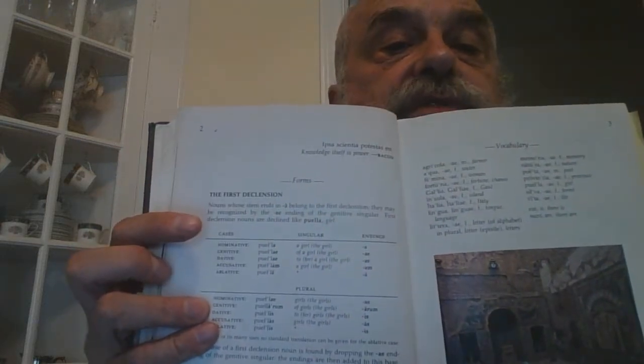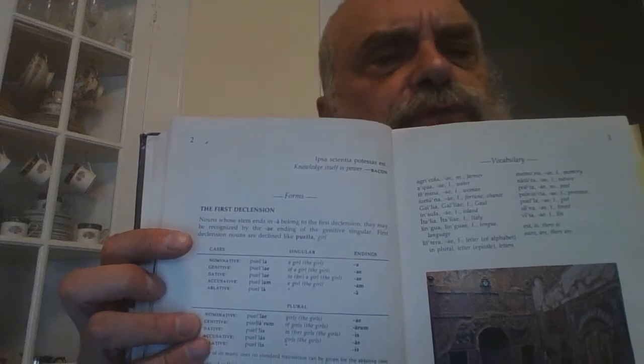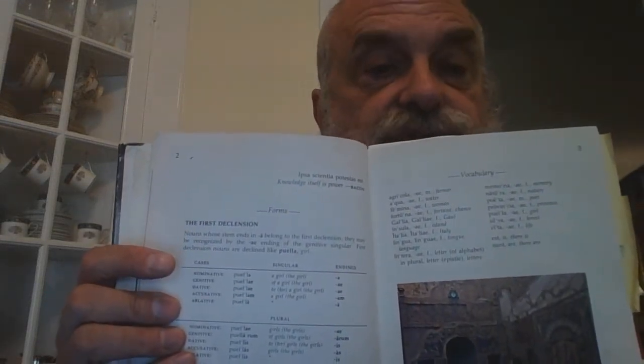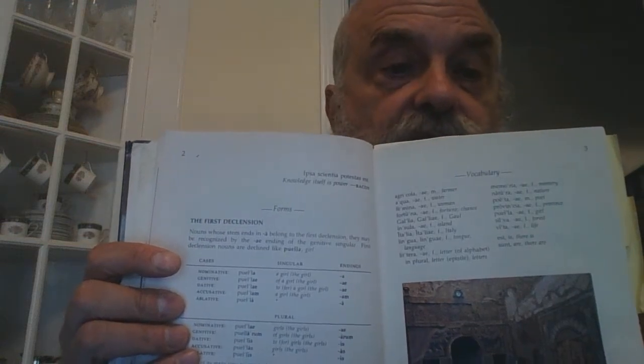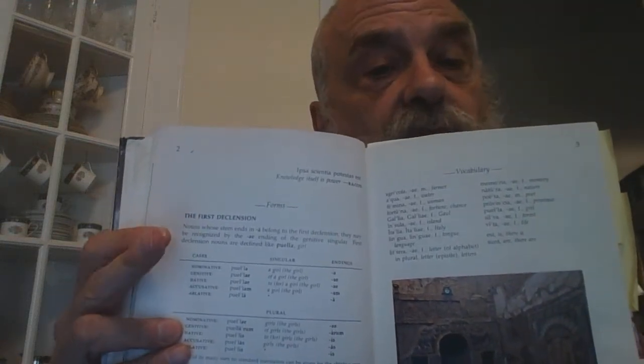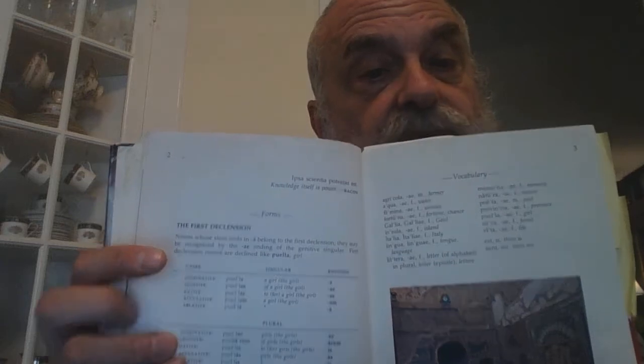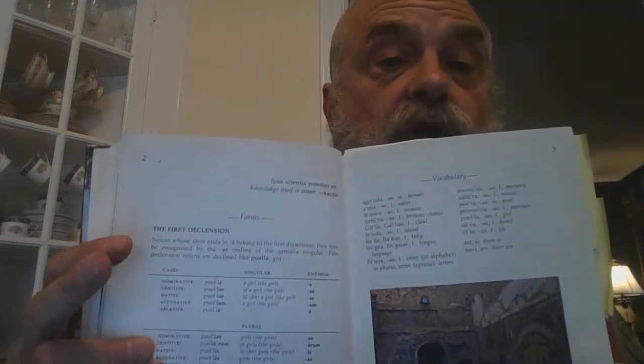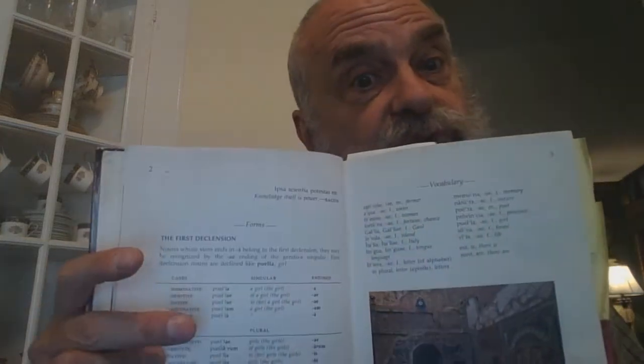Well, notice that if you look at the chart for puella, the nominative singular is puella, and the ending is just an A. So if you chop off that A for any of these words, everything that's left is the stem. And that's what you stick the endings on. So if you're doing agricola, which means farmer, chop the A off, and the stem is agricol-, right? So you're going to put all those endings on it.